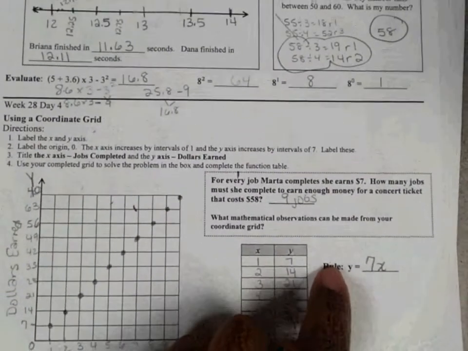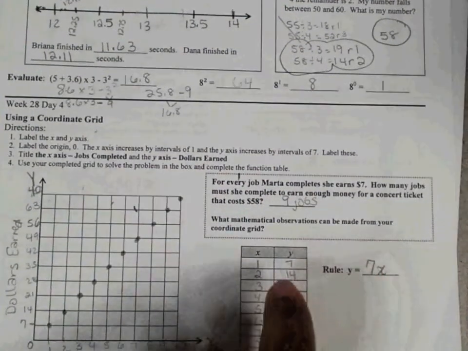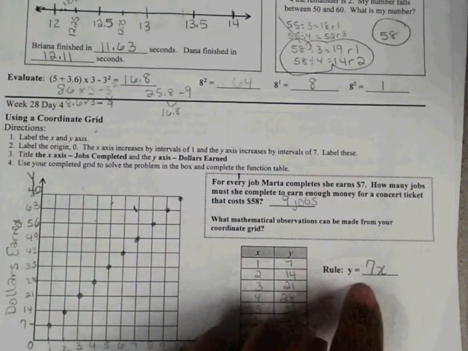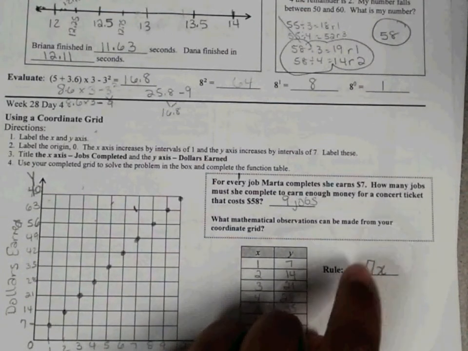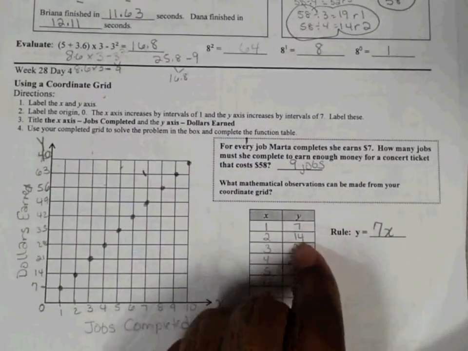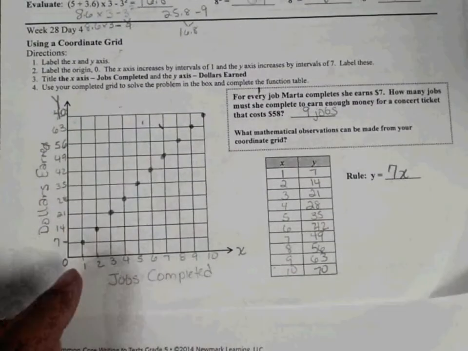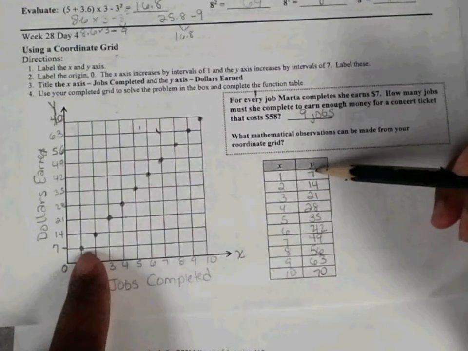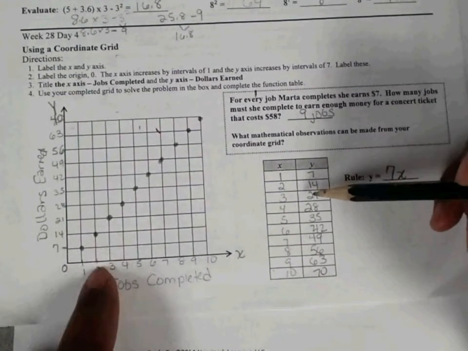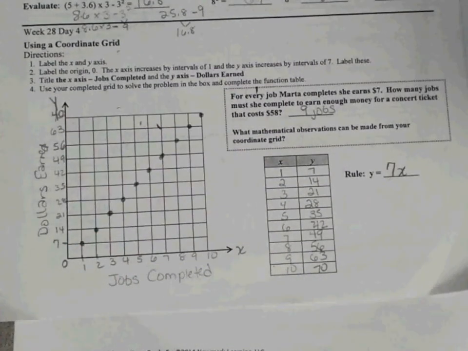Next, you want to use your rule chart. For every one job, she got $7. So if I were to work 2 jobs, I'm going to keep x as a variable, so 7 times however many times she worked would give me her dollars earned, which would be my y column. So my rule is 7x. Okay? Notice that my chart goes exactly the way it's supposed to. I find x first and then go up to y. So that would be 1, 7. 2 would go to 14, and so forth and so on.